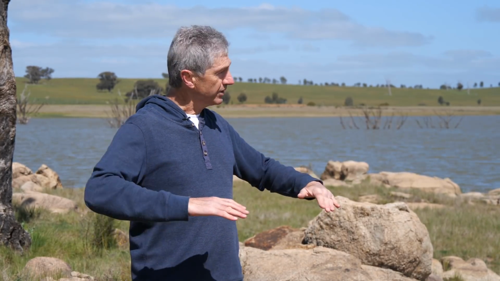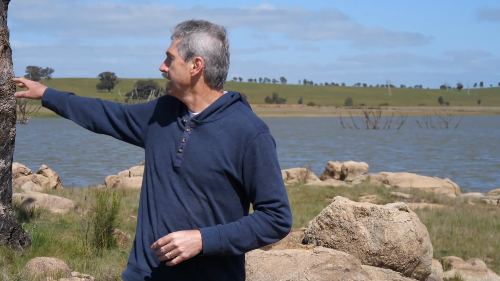The water level changes, so this time it was a bit higher than the last time. There was plenty of rocks showing out of the water last time I was here. You know, it ebbs and flows depending on what time of year you decide to come here.